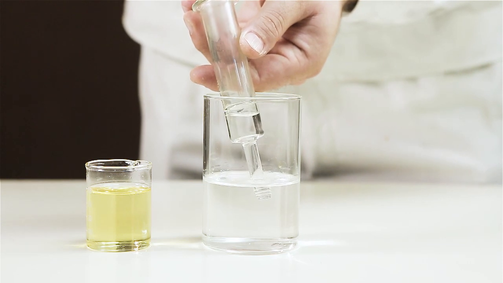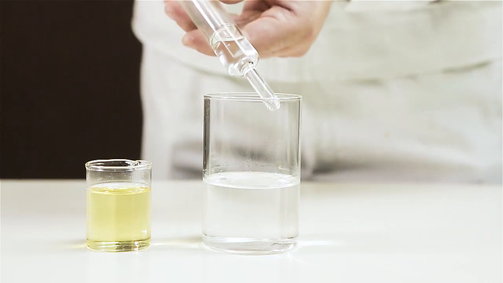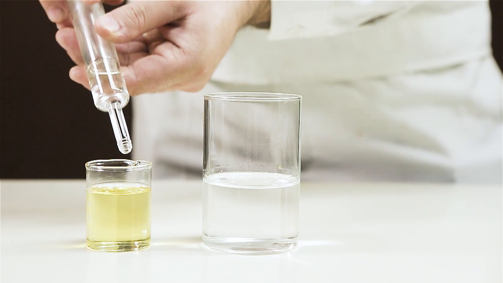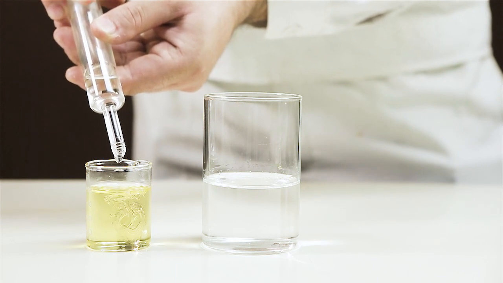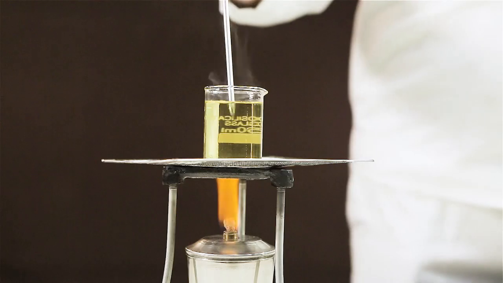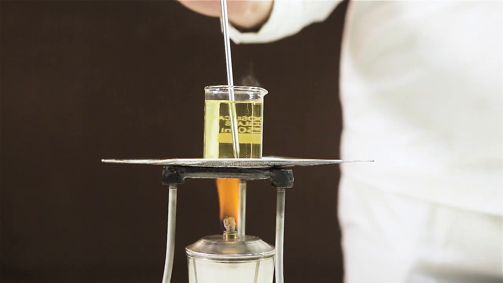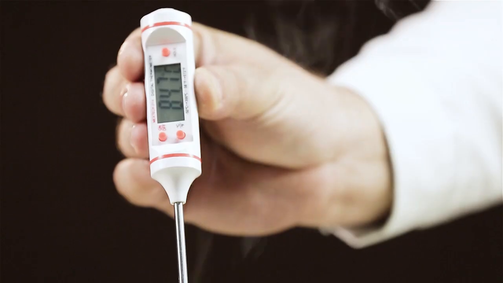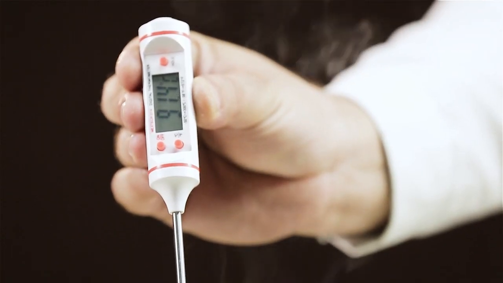Let us add some water. Brake fluid has a tendency to absorb moisture. After long-term use, the fluid absorbs moisture from the air. Its boiling point then drops, as shown here.